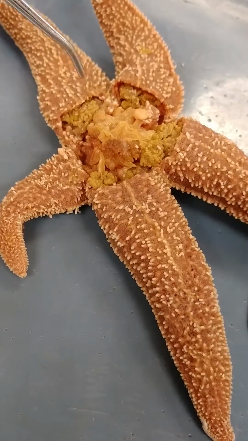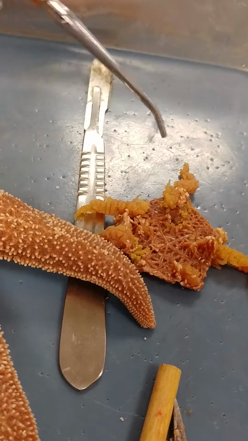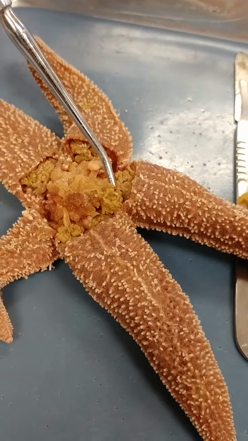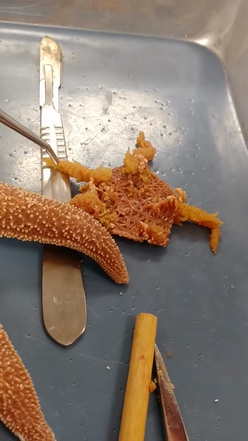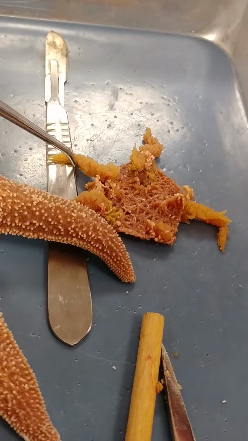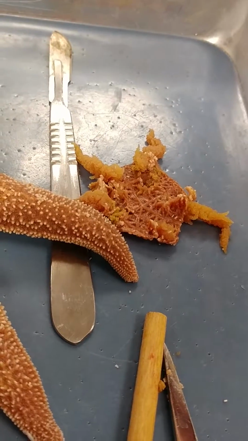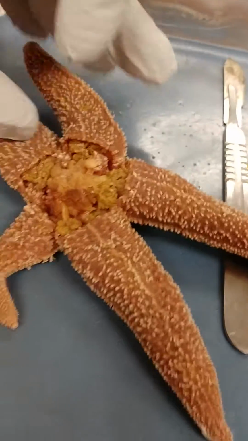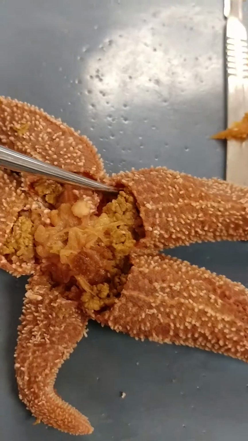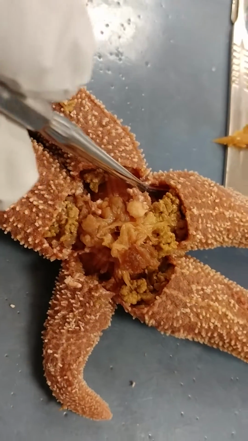Okay? So now you pulled off this. You can see the texture and color of that pyloric ceca is kind of yellowish, kind of mustard yellow, a more translucent color here. So this is very different, right? It's a different tissue altogether, and this is your gonads. Location should be, you can see where it came out. It's actually underneath, came out from underneath that pyloric ceca.